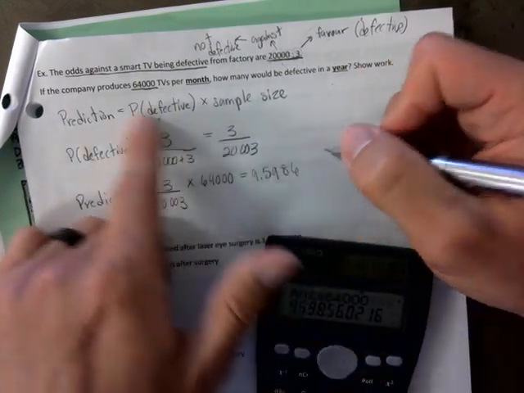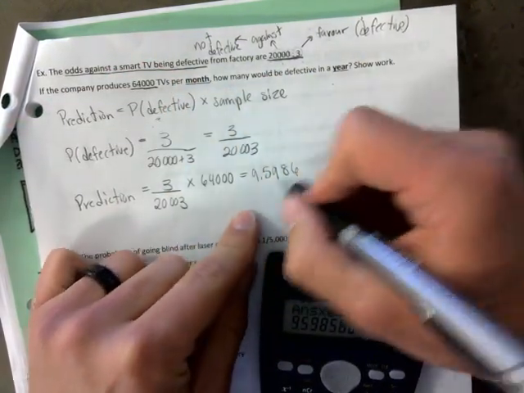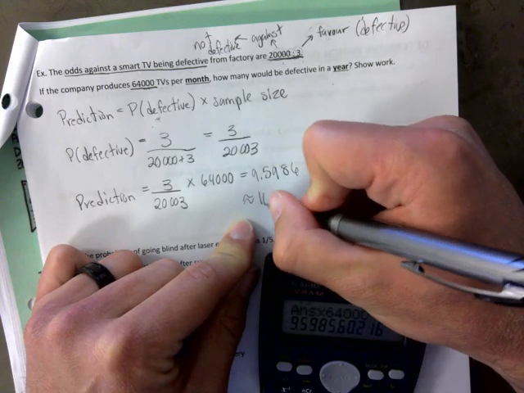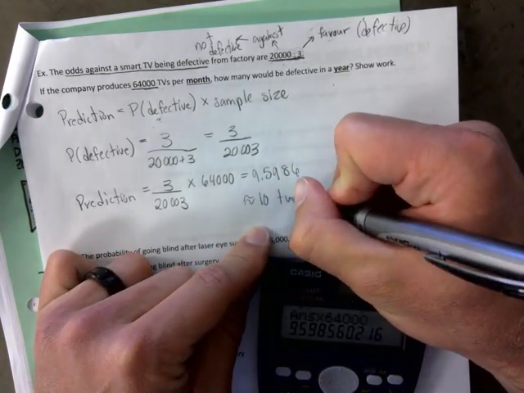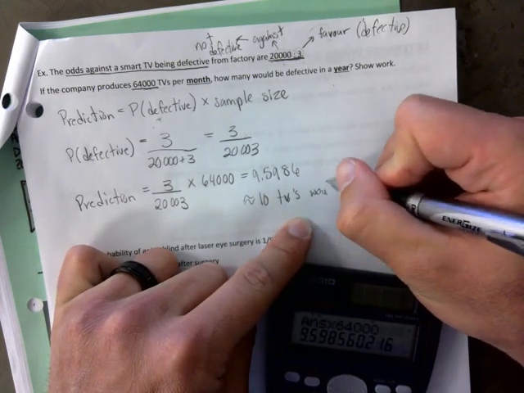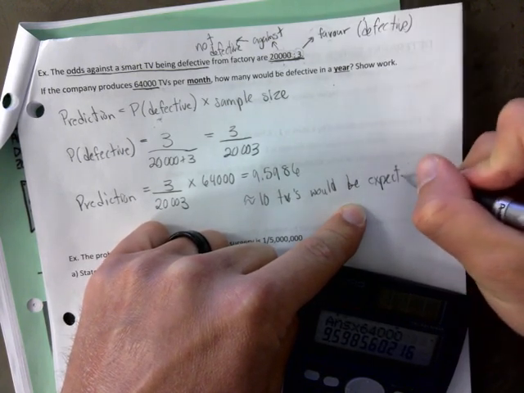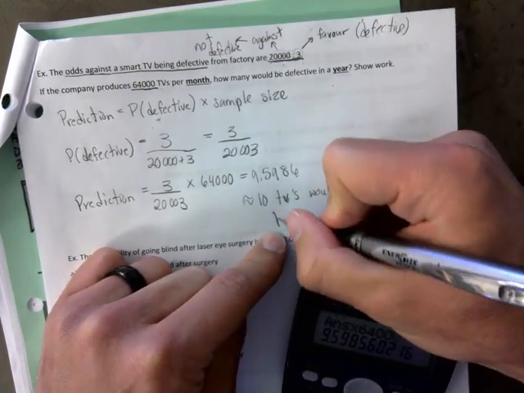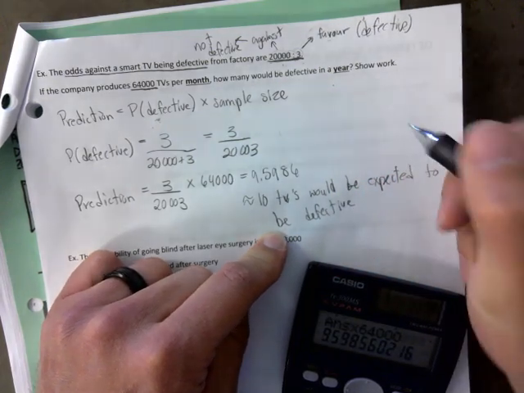But it's asking for how many TVs would be defective. We can't have 9.6 TVs, so let's round it up to 10. 10 TVs would be expected to be defective.